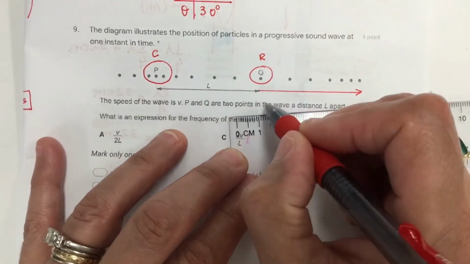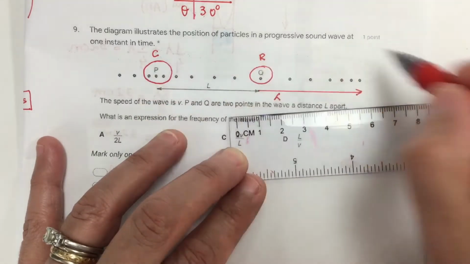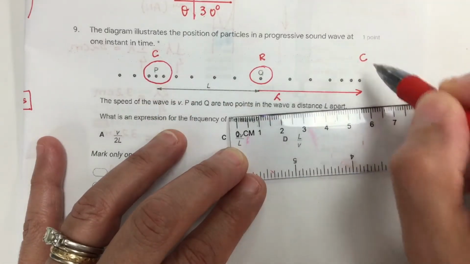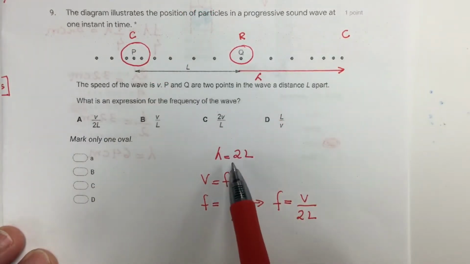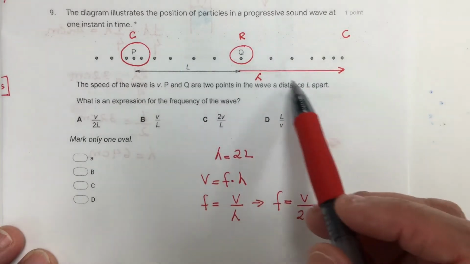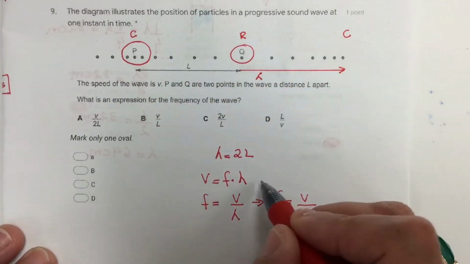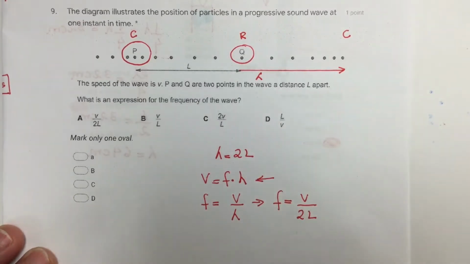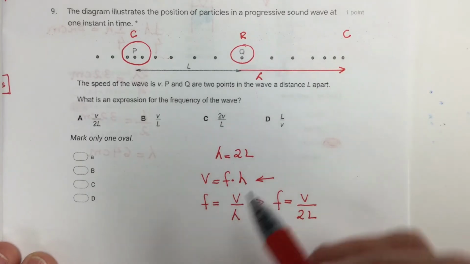So this will be our complete wavelength, compression to compression. What that means is the wavelength is 2 times L. The wave formula is just this one: speed equals frequency times wavelength.